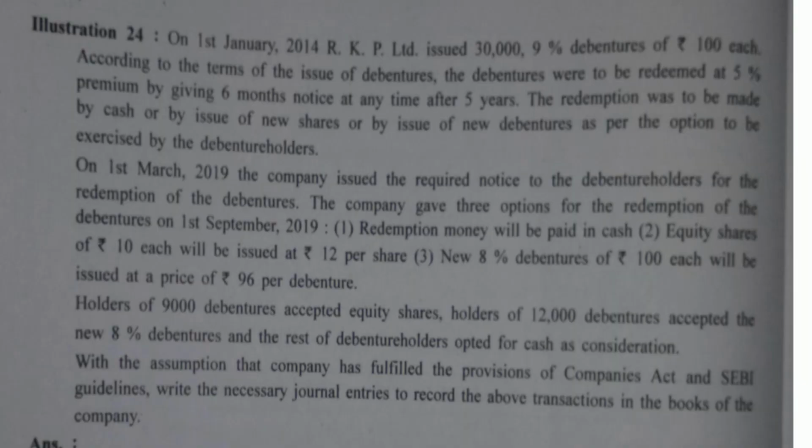Not to worry. The question seems to be large, but the sum is very easy and interesting. On 1st of January 2014, RKP Limited issued 30,000 9% debentures of rupees 100 each.